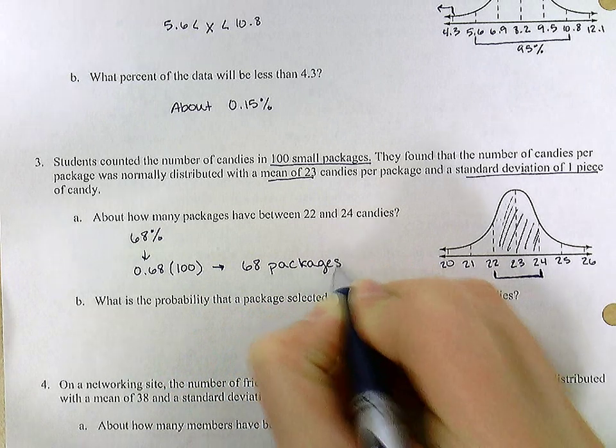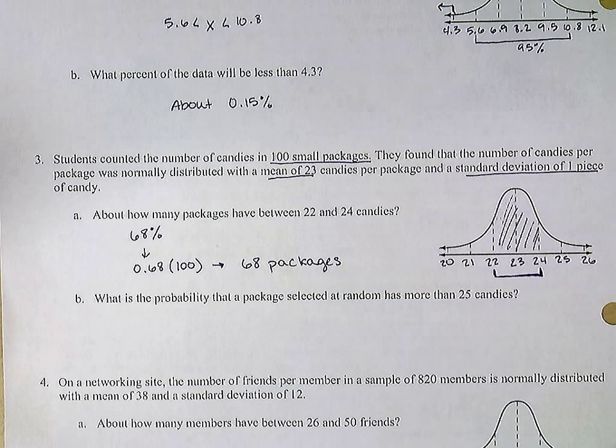Now that won't be the case each time. I know for a fact on your assignment that it'll say out of like 412 packages. So instead of 100, you'd multiply by 412 with that percent to get about how many packages there would be. Does that make sense? Yeah?